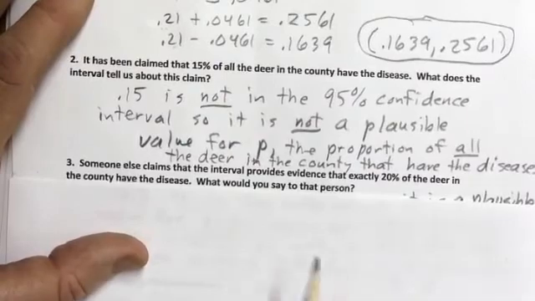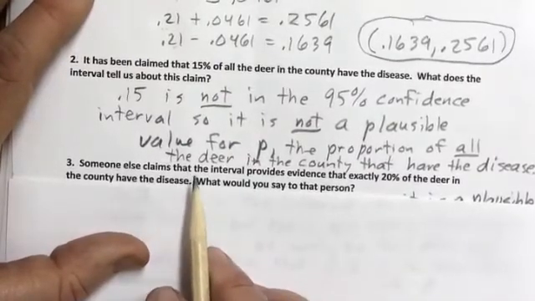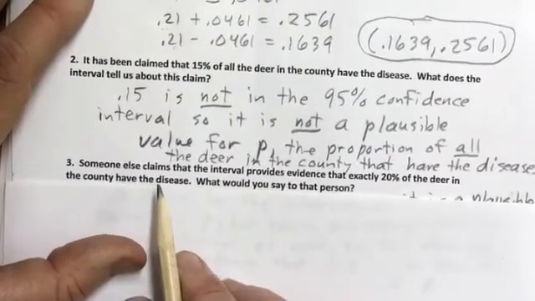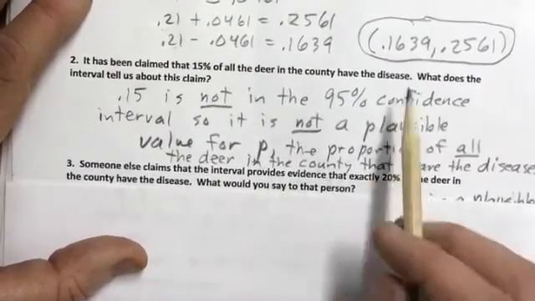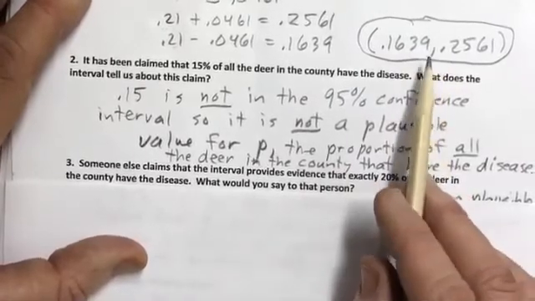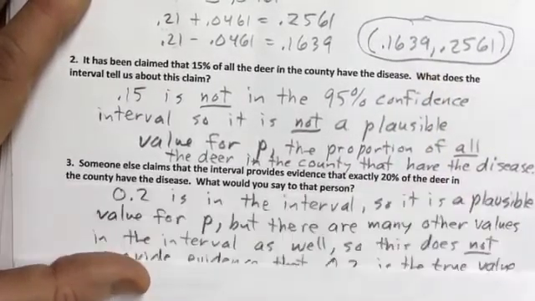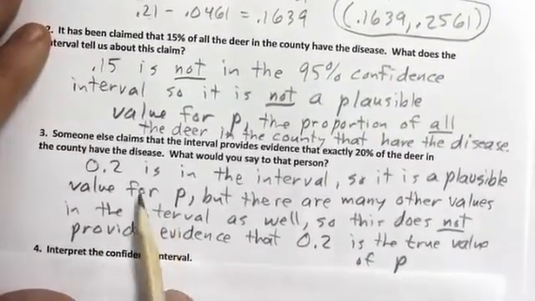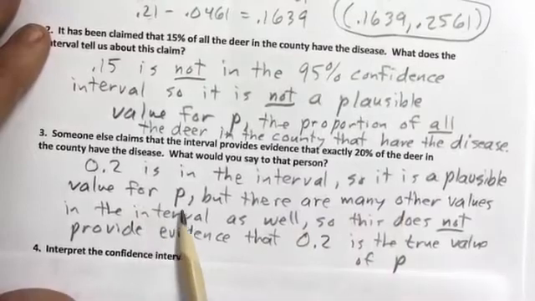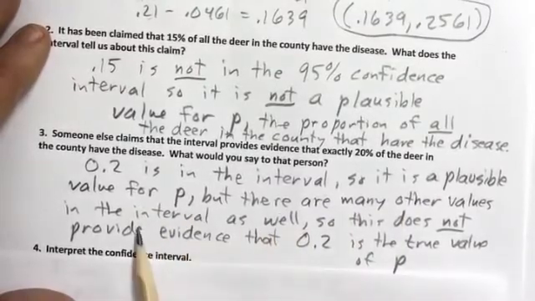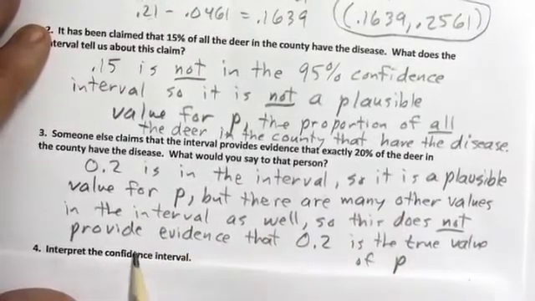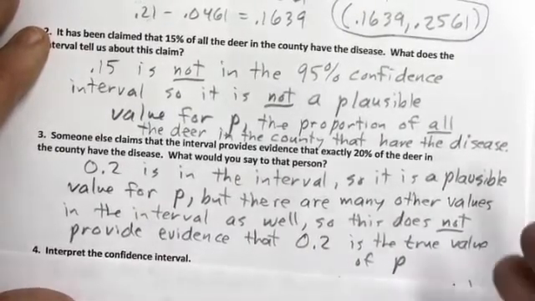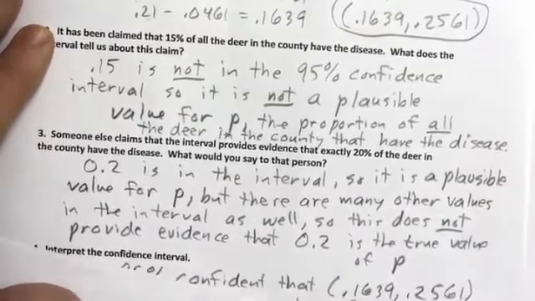And the next one says, someone else claims that the interval provides evidence that exactly 20% of the deer in the county have the disease. What would you say to that person? Well, 20% is in the interval, so it's a plausible value, but there are lots of plausible values in that interval. So 0.2 is a plausible value for P, but there are many other values in the interval as well. So this does not provide evidence that 0.2 is the true value of P. It's just saying it's plausible. It's not really evidence for it.